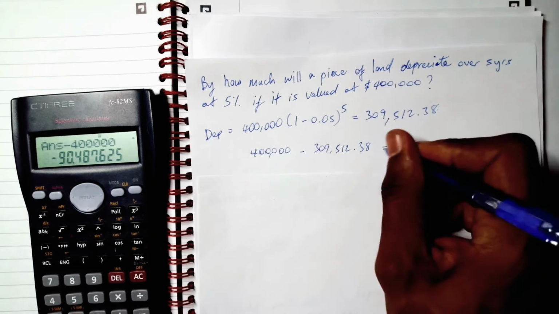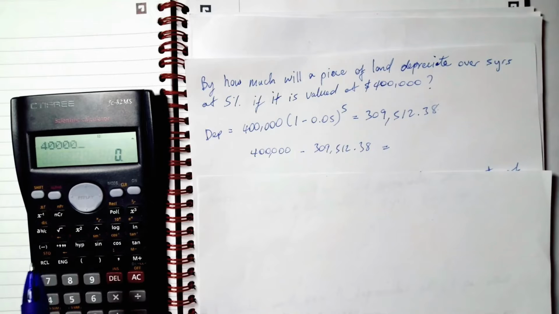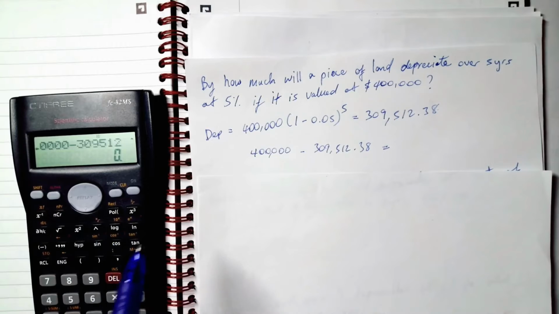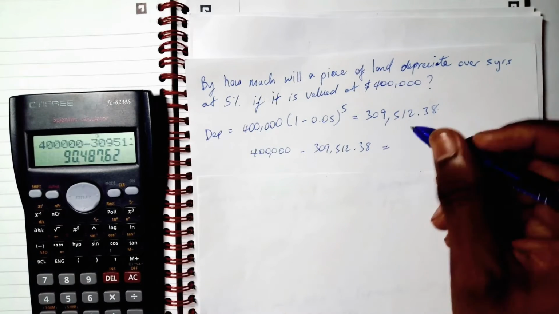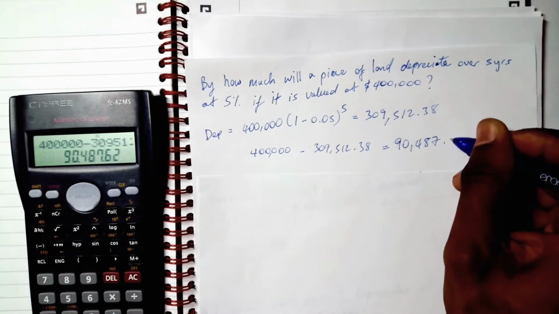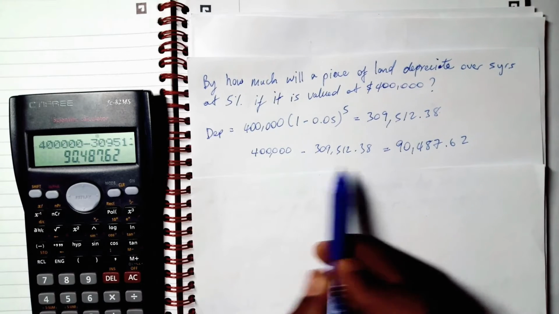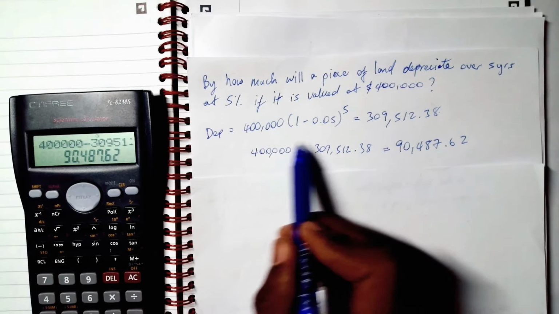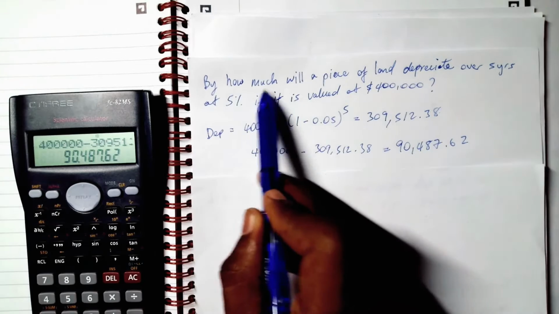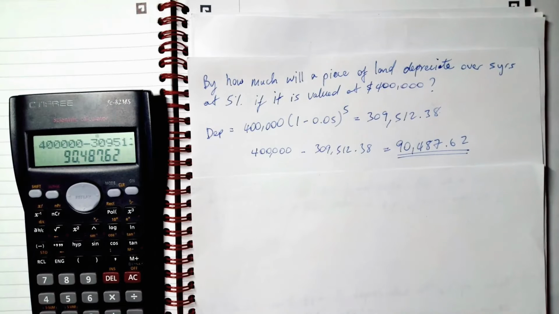But when we're writing the answer, we must neglect the negative. Let's just do it the right way: 400,000 minus 309,512.38. This is equal to 90,487.62. So this is the difference. When we say difference, we mean subtraction. So this is the difference between the original value and the depreciated value, and this tells us by how much the piece of land will depreciate. So this is the amount by which it depreciates.